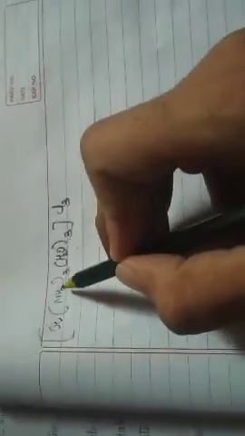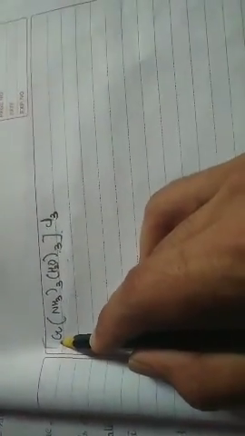The next important thing is the coordination number. These are unidentate ligands: 3 ammonia molecules and 3 water molecules. So the coordination number of chromium is 6, the number of donor atoms of the ligands binding your central metal atom or ion.